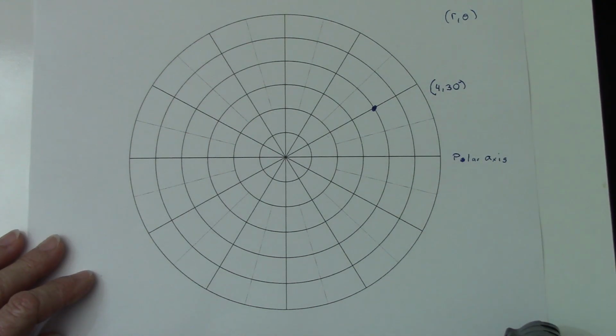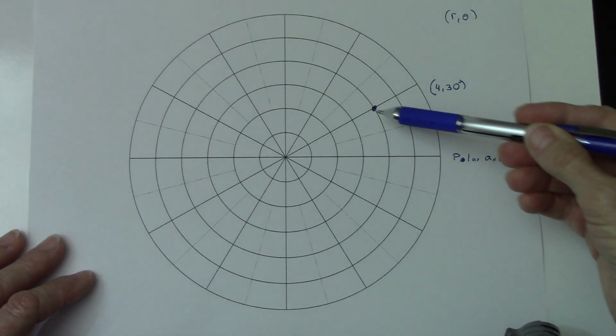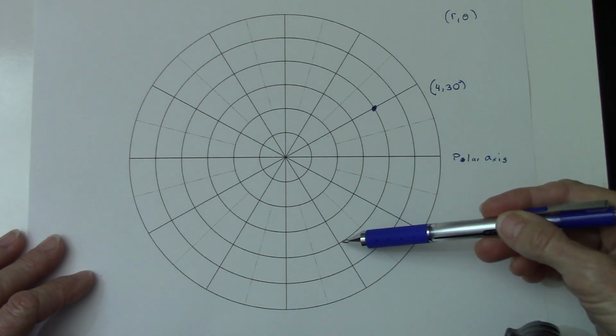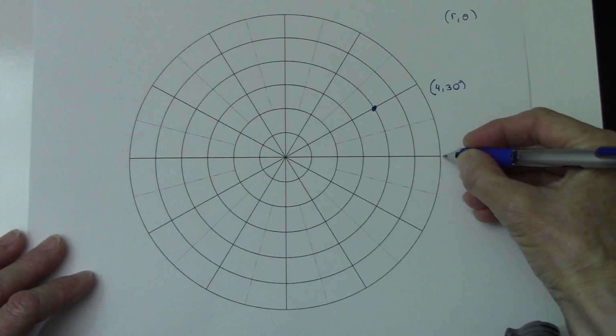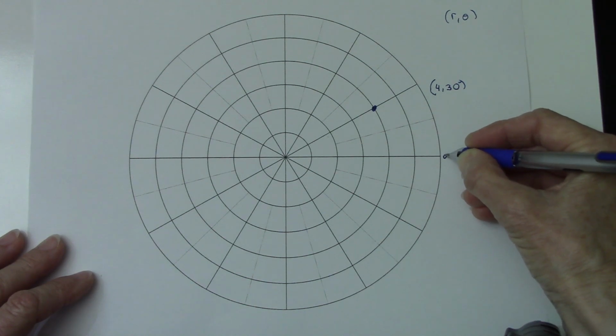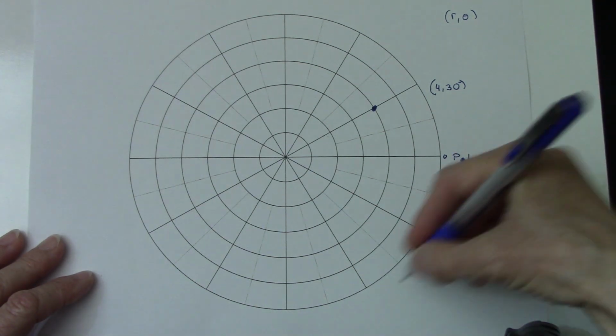Now let's say I wanted to graph the point (4, negative 30). I'm going to be out on the same radius, or the same r, but negative 30. Remember when you're graphing angles, this starts here, this is 0 degrees, and negative is going in the clockwise direction.